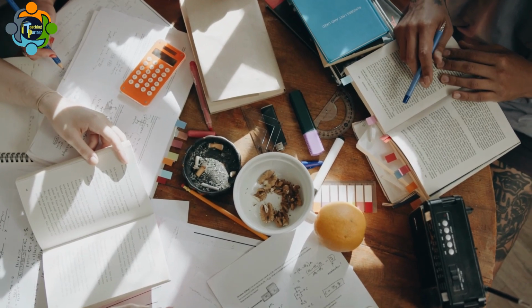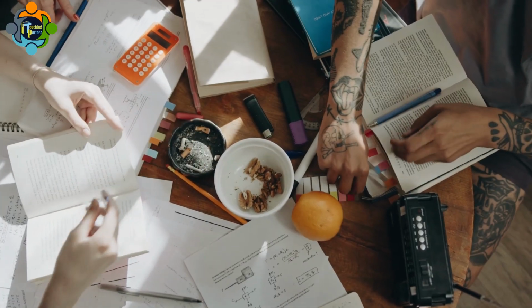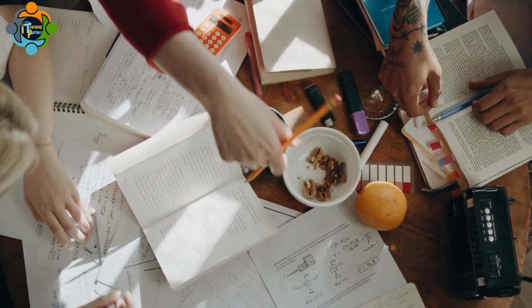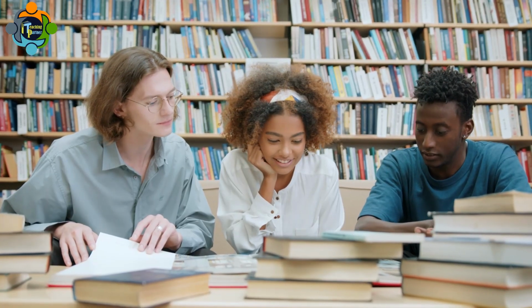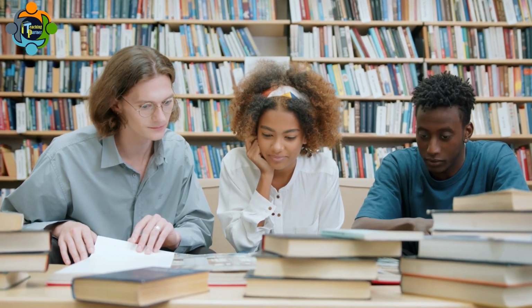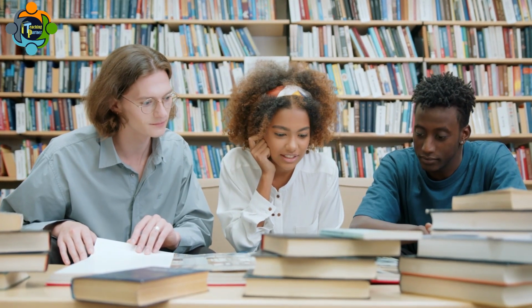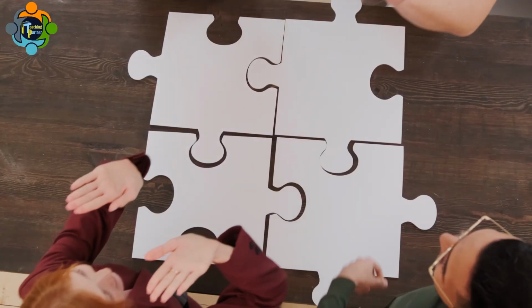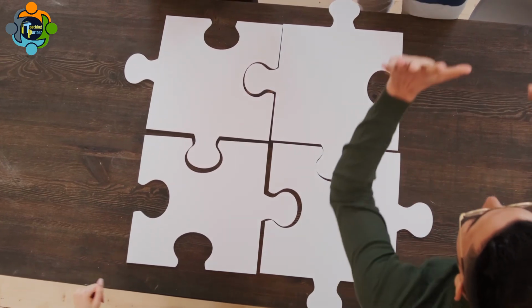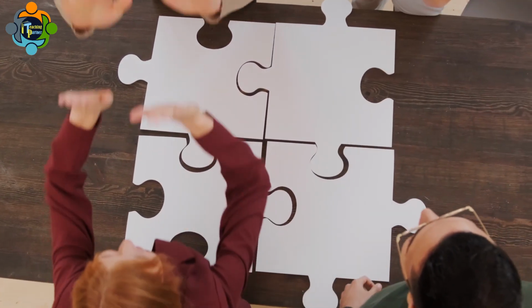Cooperative learning is an instructional approach that involves students working together in small groups to achieve a common goal or complete a task. It is based on the principle of interdependence, where each member of the group is responsible for their own learning and the learning of others in the group. The goal of cooperative learning is to promote active engagement, collaboration, and positive interdependence among students.